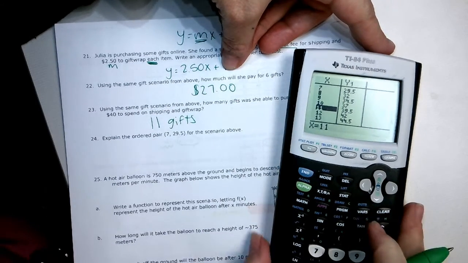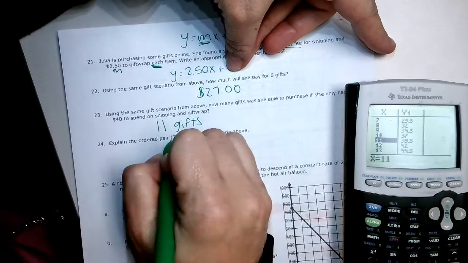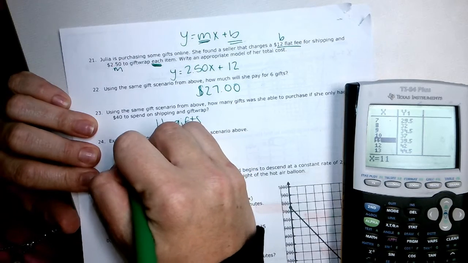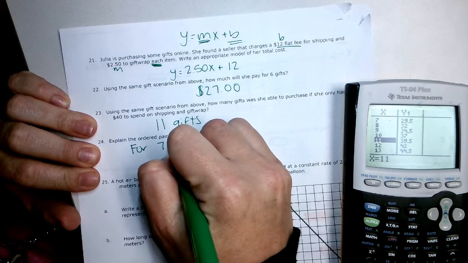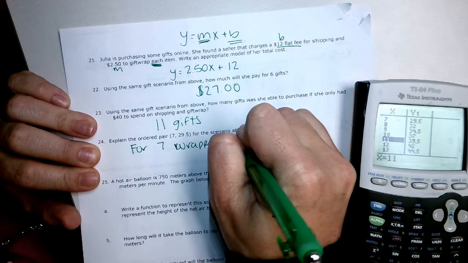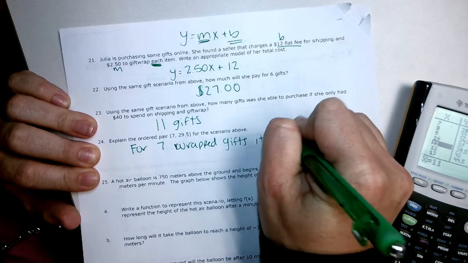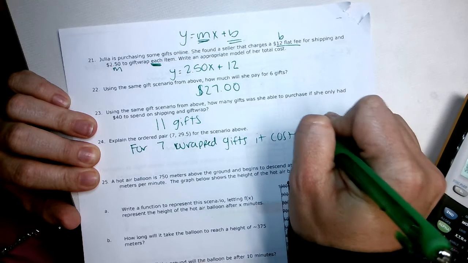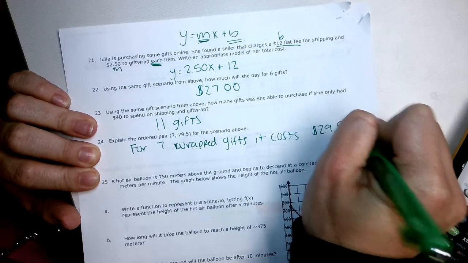Okay. Explain this. So for 7 wrapped gifts, it costs $29.50.